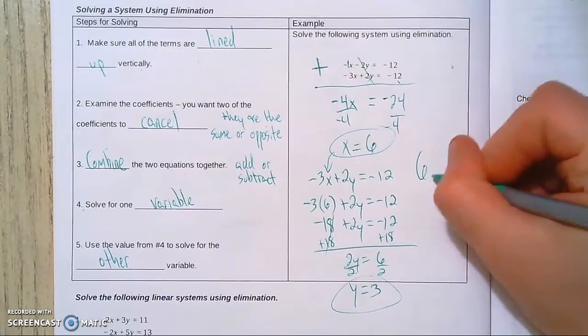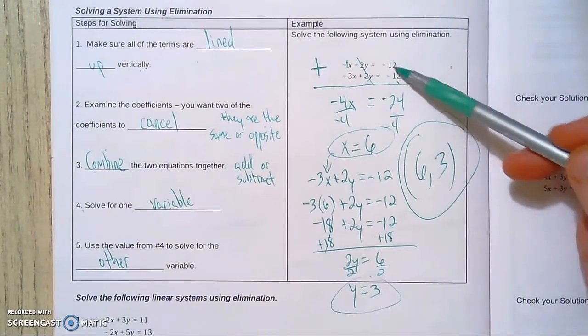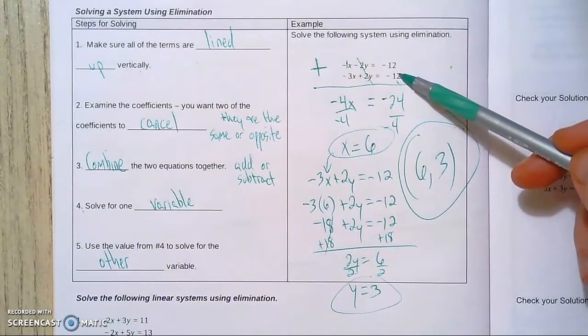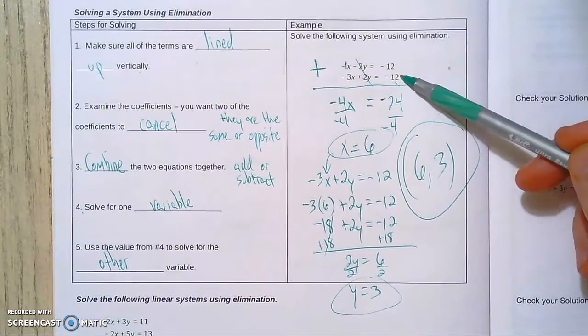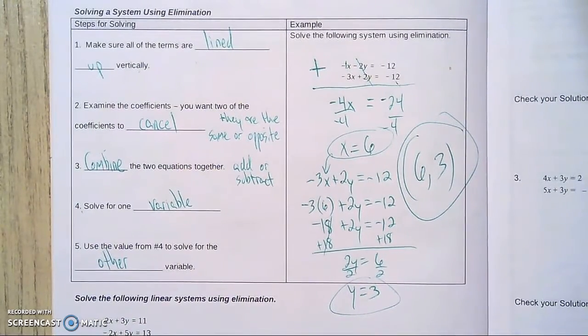This is 6, 3. And remember, that means if I graphed these, if I went back to these original equations and put them on a graph, this line and this line would intersect each other at 6, 3. So let's go ahead and practice that a couple more times.